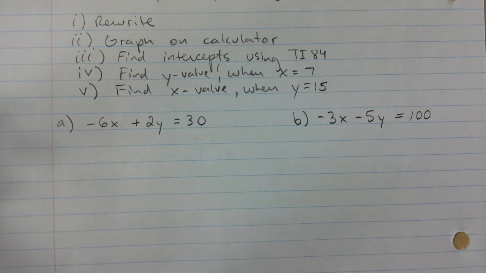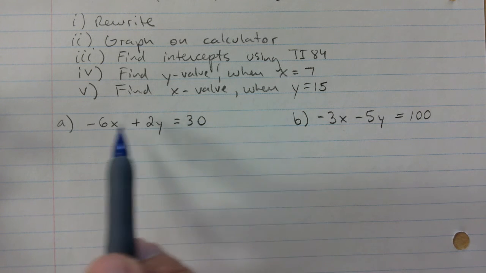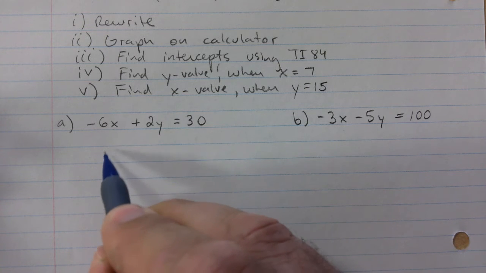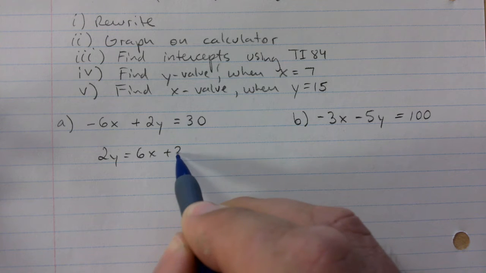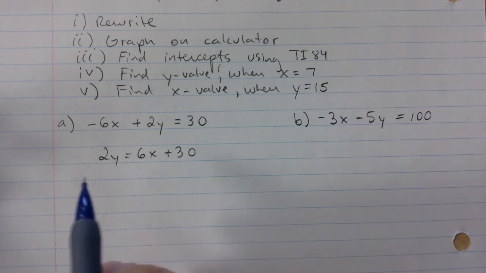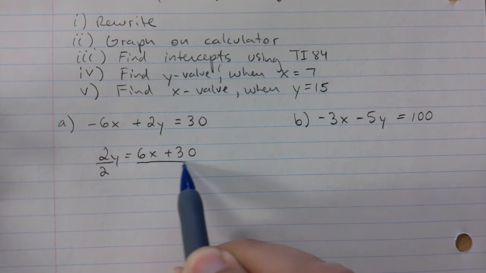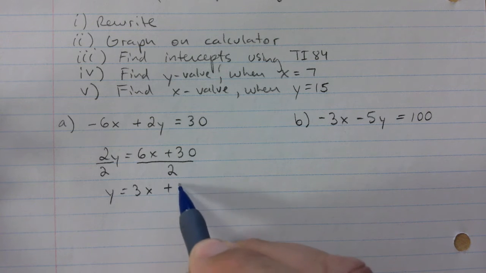So how about we go ahead and rewrite them both? That one you should be able to do already, right? You cannot enter an equation as is into your calculator. It has to be y equals, right? That's why I was reviewing that. So we go 2y is equal to 6x plus 30. Then we divide both sides by 2. So y is equal to 3x plus 15.